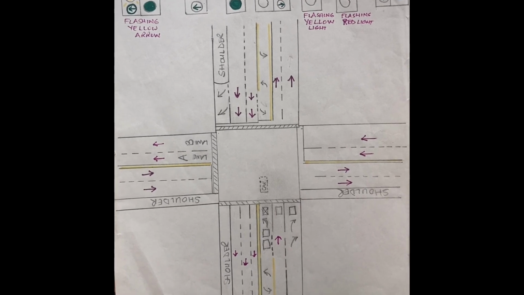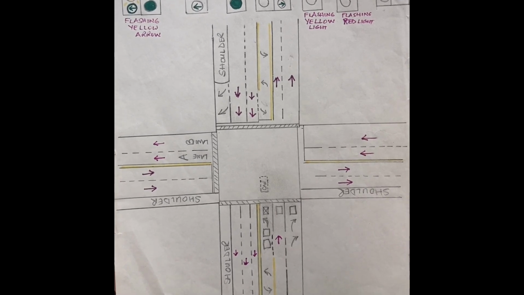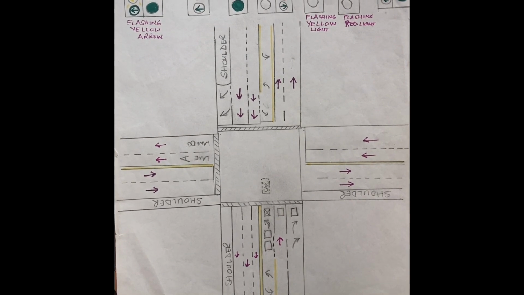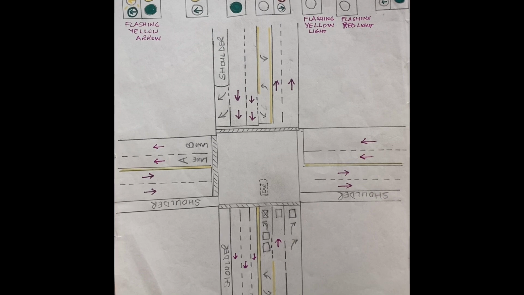So I hope that this clears up some questions that people have about how to deal with traffic lights, specifically left turns at traffic lights. And good luck on your road tests.